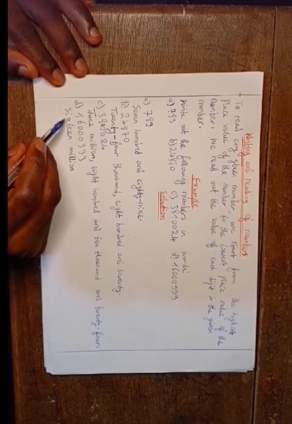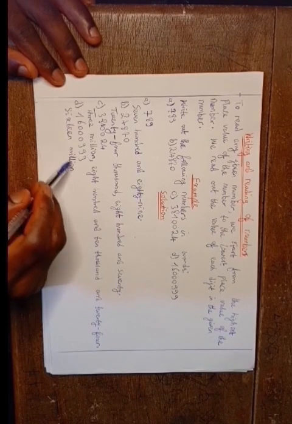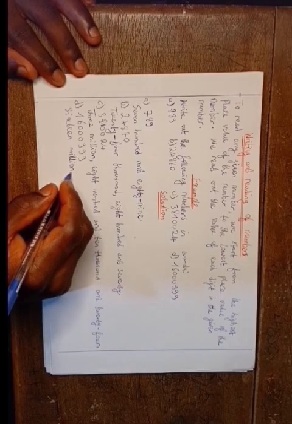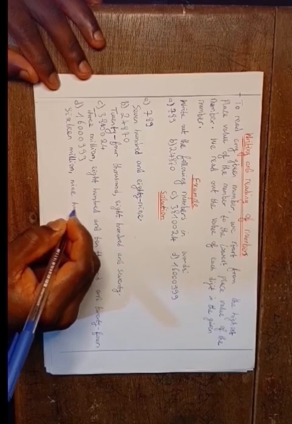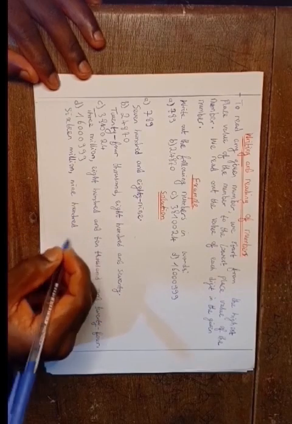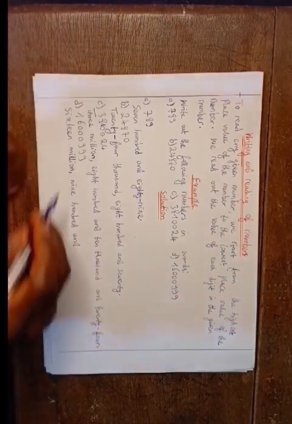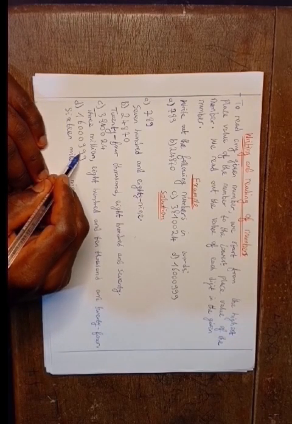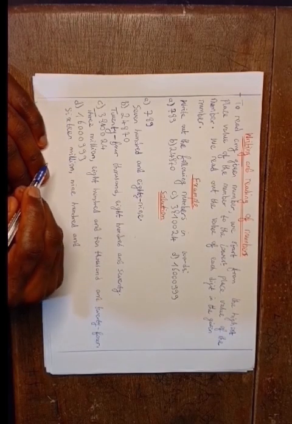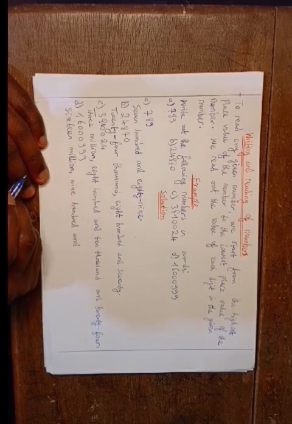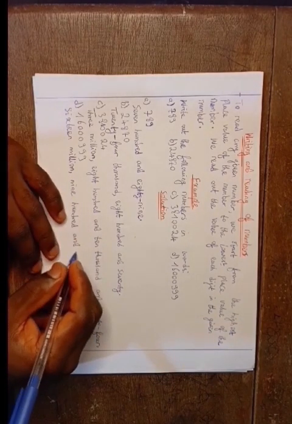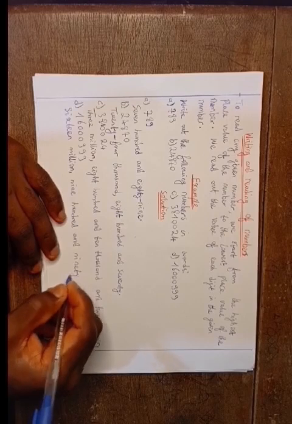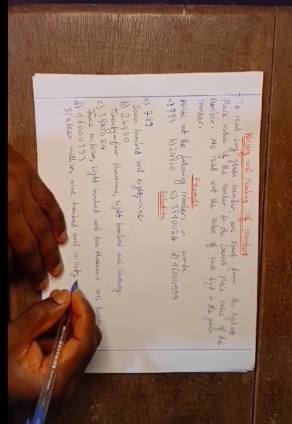So reading this will give us 16 million, 900 and 99, because it does not make sense if we say 90 and 9 again. 90 is a number on its own.